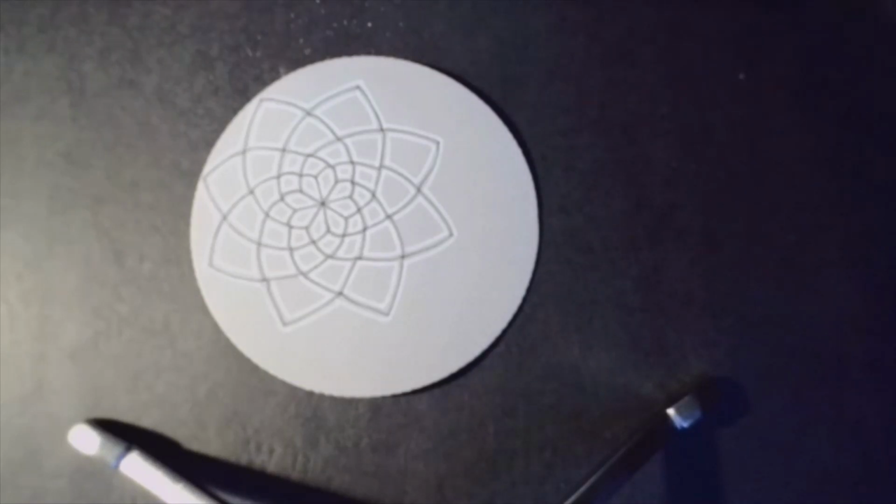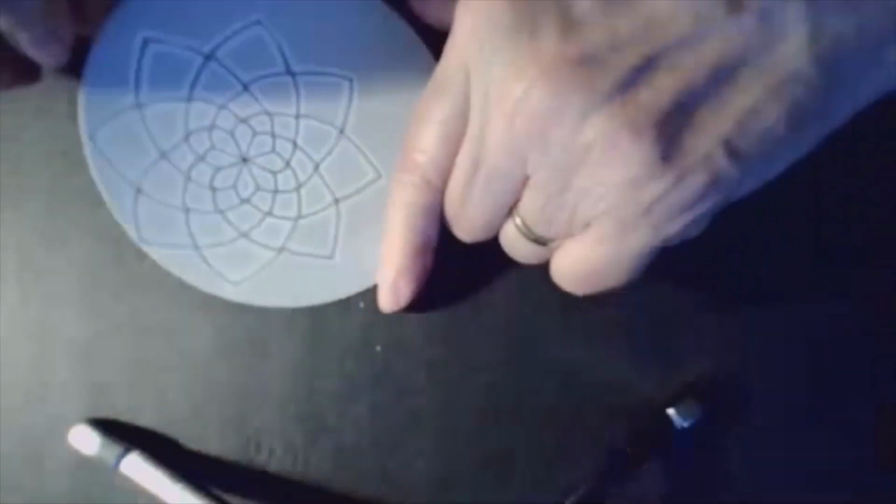Okay, now I'm going to get crazy. Oh no! Hold on to your hat. That looks really, really nice. Watch out. That looks really cool.